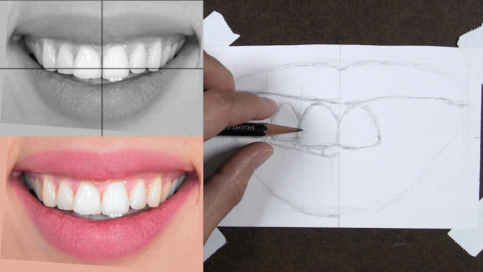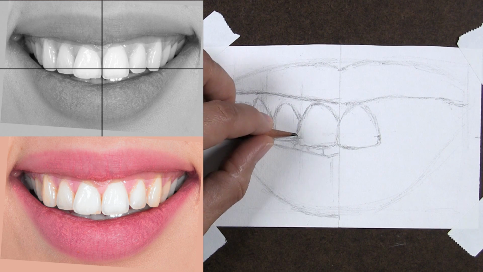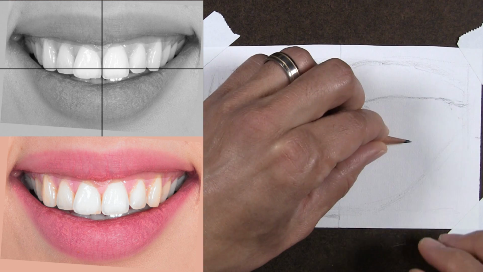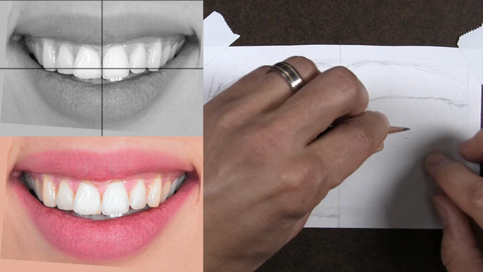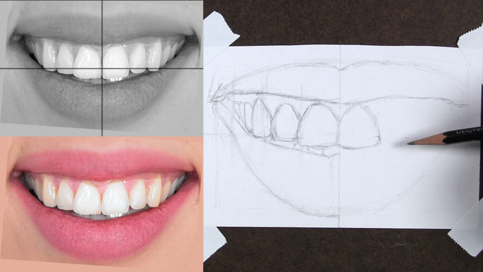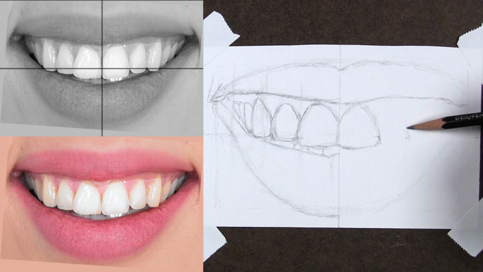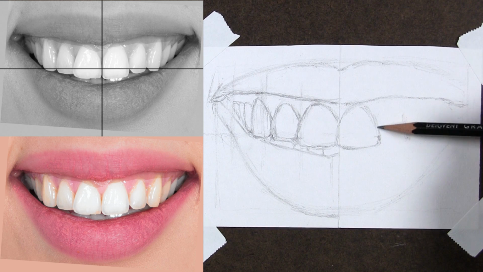We can take our pencil and make a quick measurement. All right, so that tells us that this tooth, we can place it right along here.